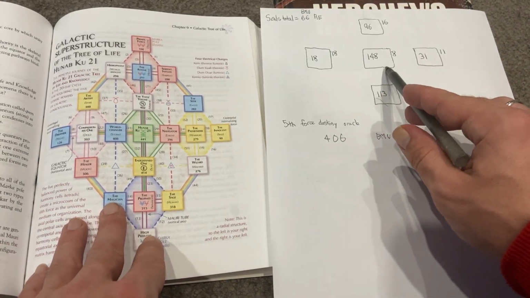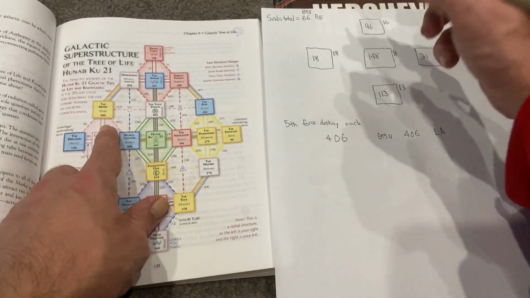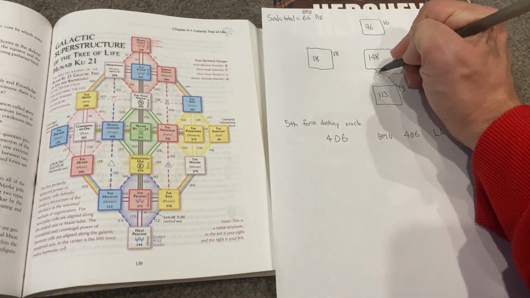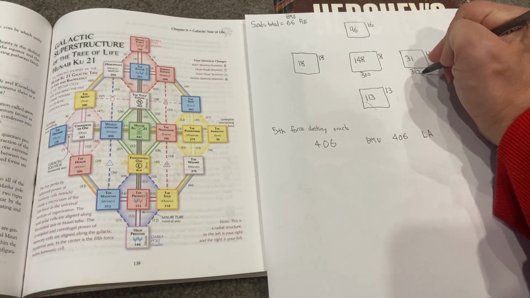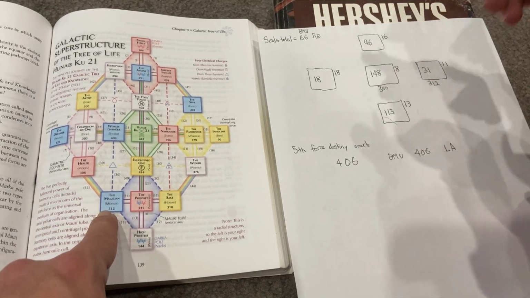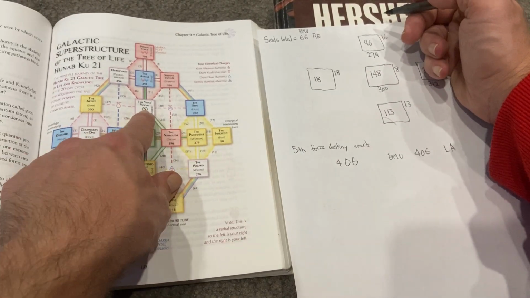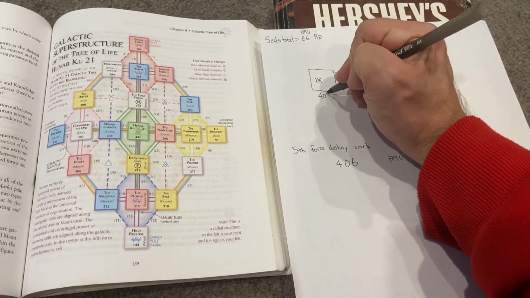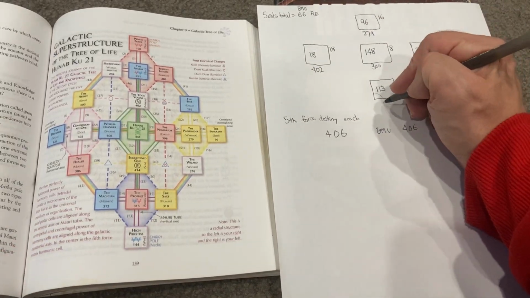So since today is kin 148, that is the star, which is the artist, 300. The monkey here, 312. The warrior, 279. And the mirror, 402. And our hidden power, the prophet, 315.